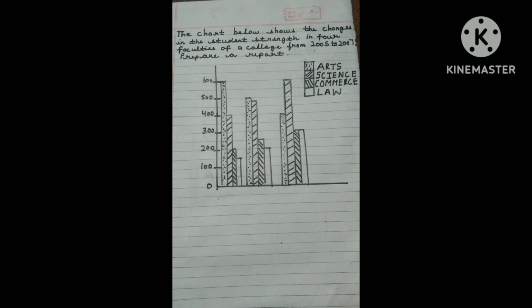I am repeating again. In the report, you have to write only the main features along with the main comparisons if there are any. And now we will see the sample answer of this graph. In the first paragraph, you will see the introduction written for this graph.